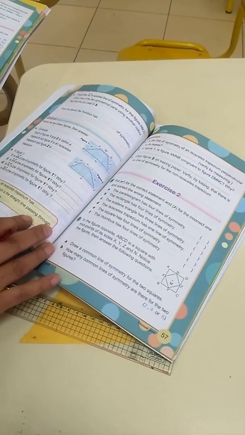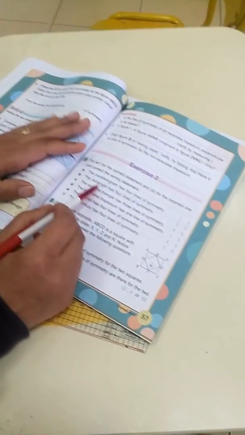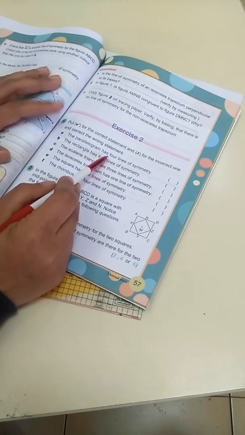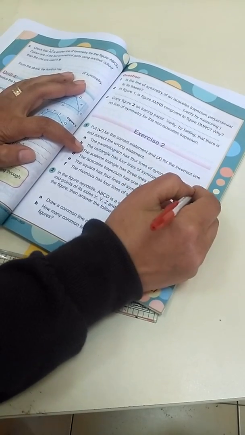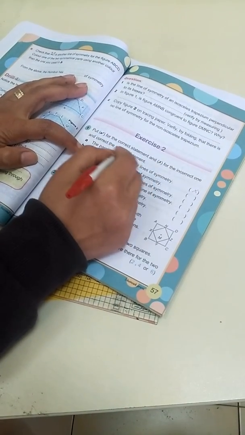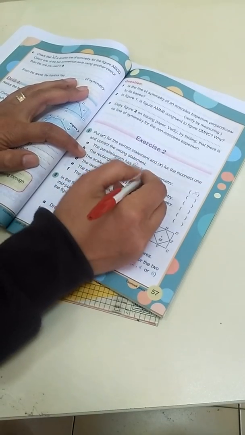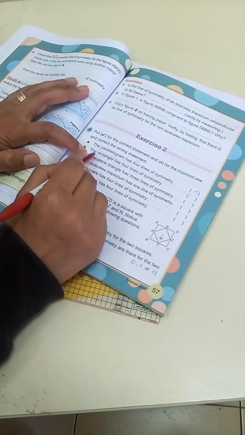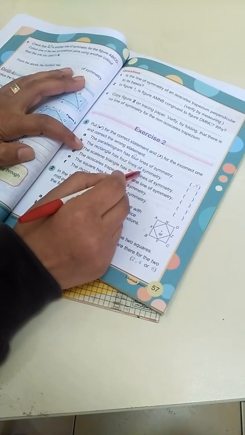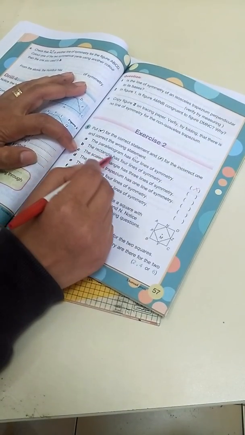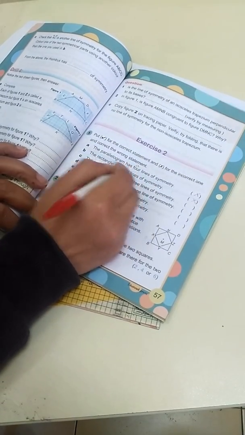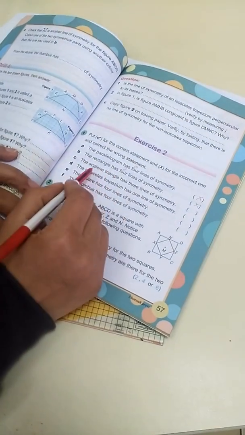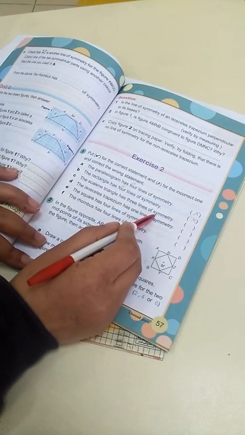Now open your book, page 57, and solve with me. Number A, the parallelogram has 4 lines of symmetry. Okay, it's wrong. What is the correct statement? 0 lines of symmetry. Number B, the rectangle has 4 lines of symmetry. It's wrong because a rectangle has 2 lines of symmetry. The scalene triangle has 3 lines of symmetry.